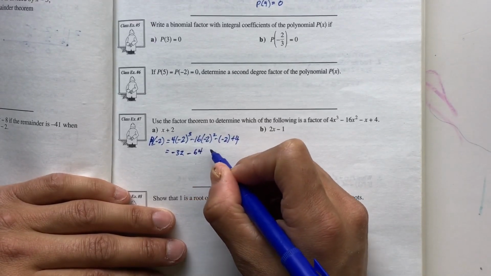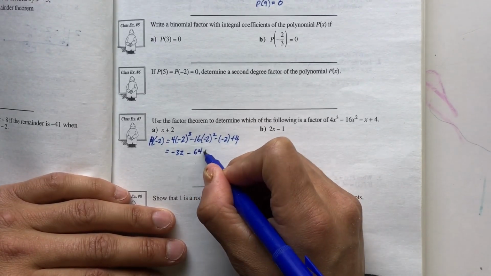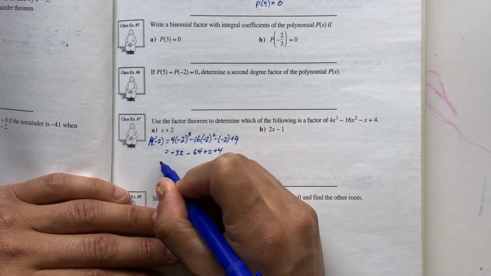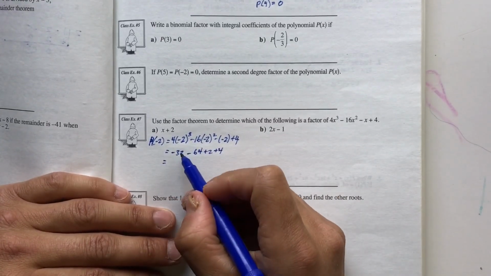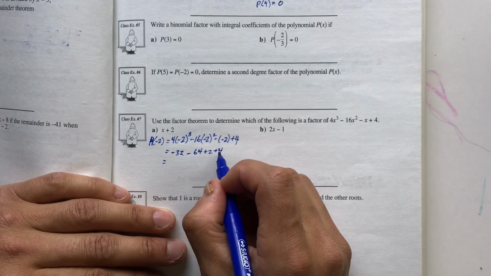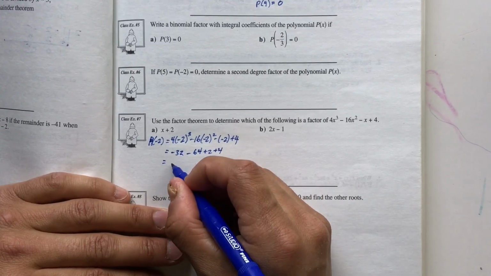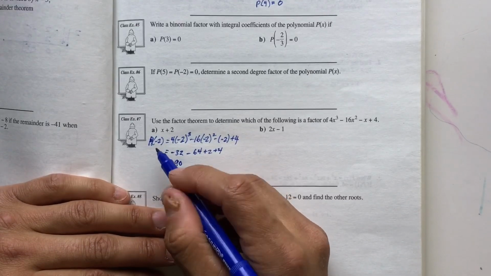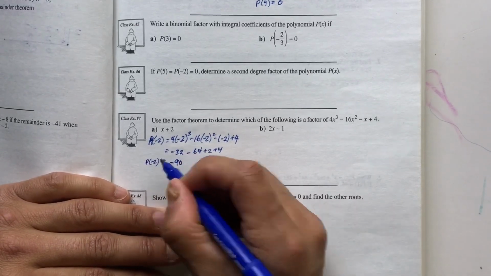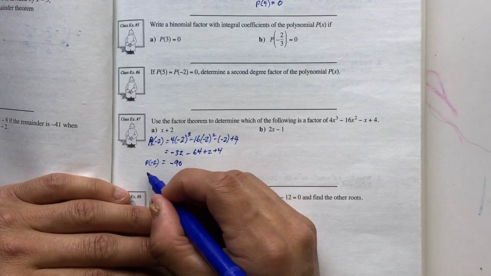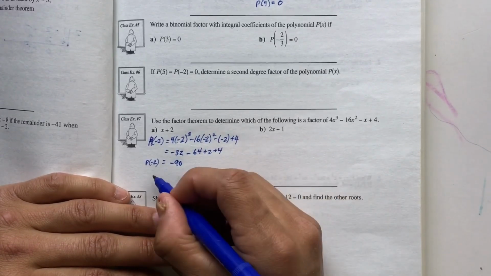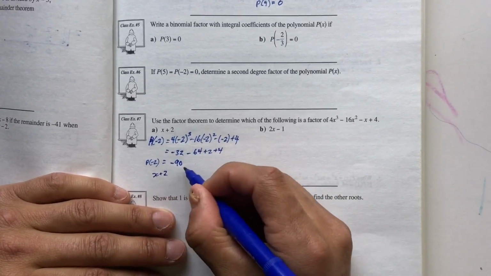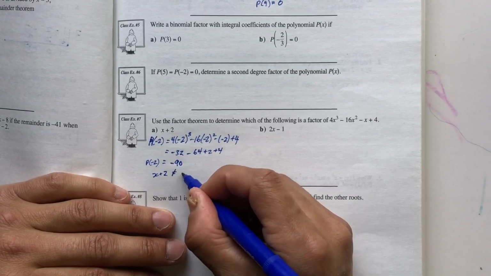And then I would have a double negative, so positive 2 plus 4. And negative 32 minus 64 plus 6 is going to put me at negative 90 here. And so this represents a remainder. So p of negative 2 needs to equal 0. And since it does not equal 0, that means that x plus 2 is not a factor.